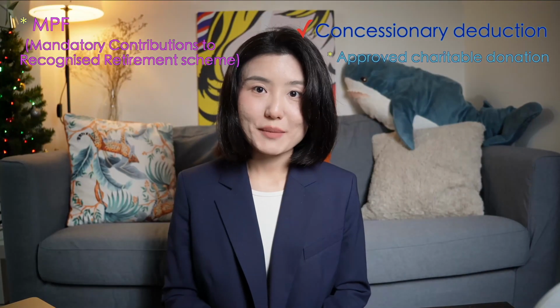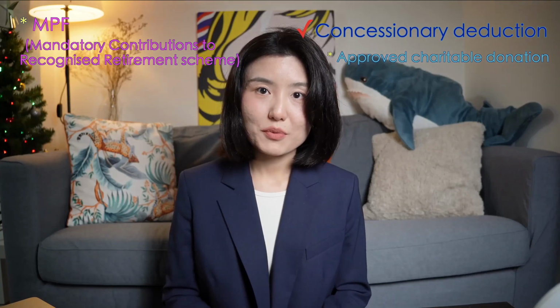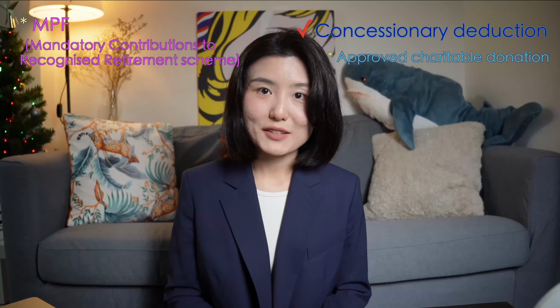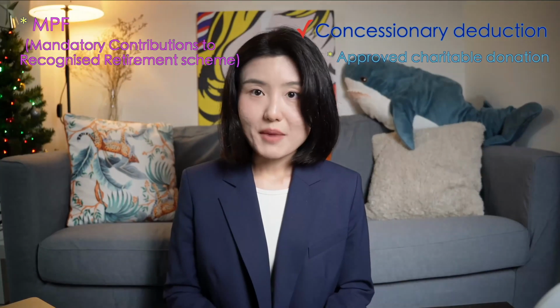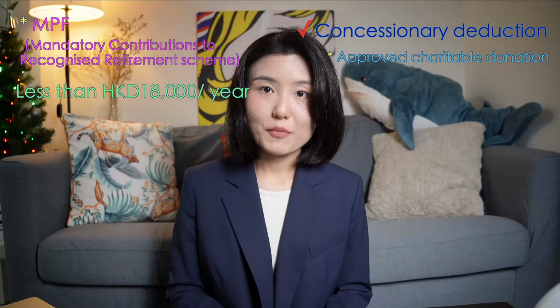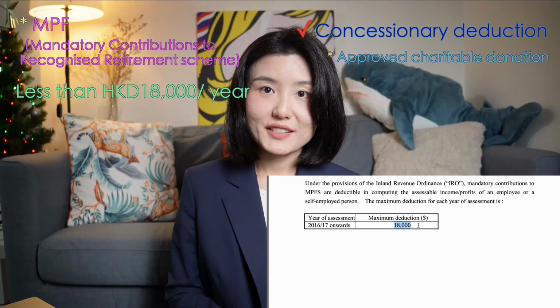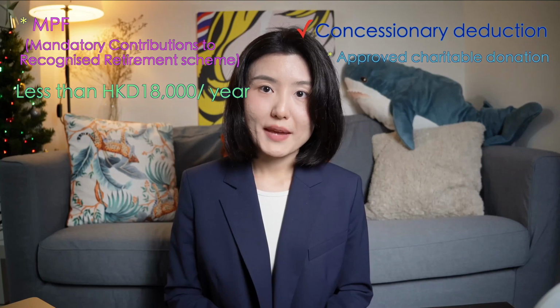Both employer and employee have to pay 5% of a salary as mandatory contributions to the MPF, a retirement scheme required by the government. It is definitely mandatory and is definitely exempt from paying tax. Every month the ceiling amount of mandatory contribution to MPF is 1,500 Hong Kong dollars. So in a year, the ceiling amount of compulsory contribution to MPF is 18,000 Hong Kong dollars.